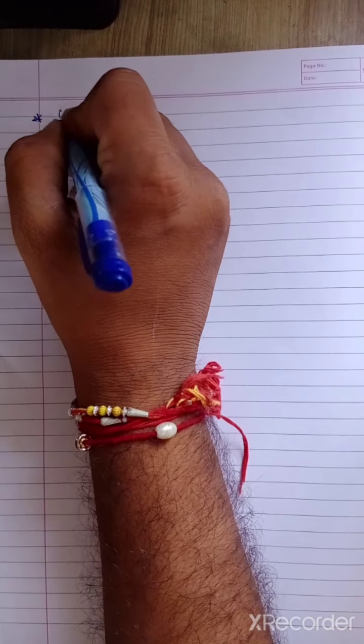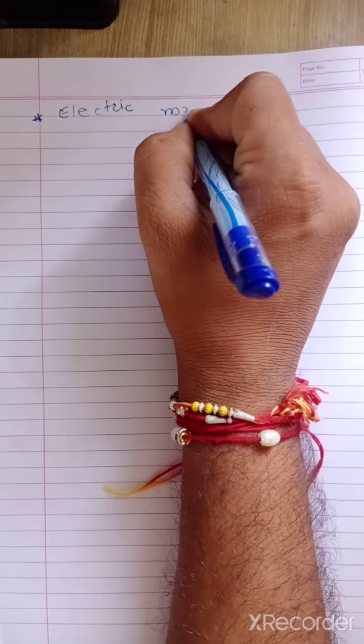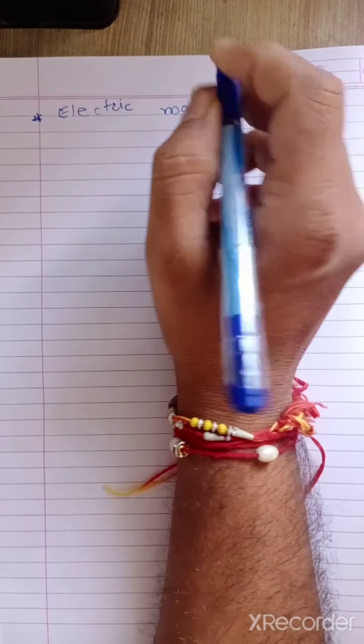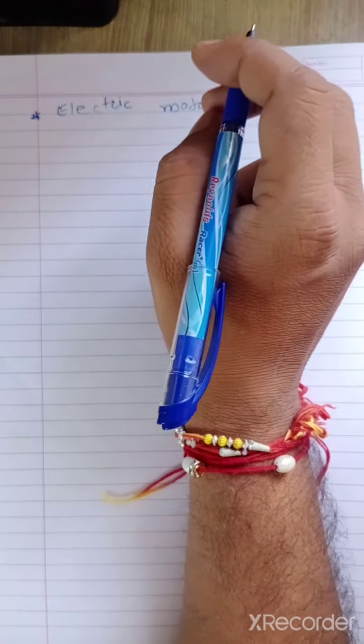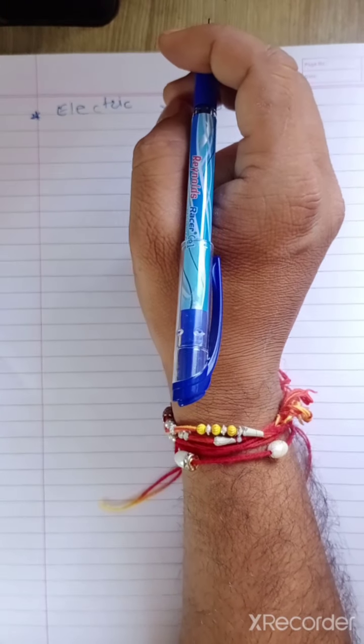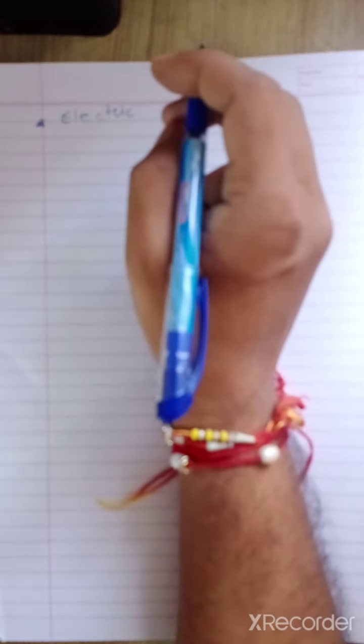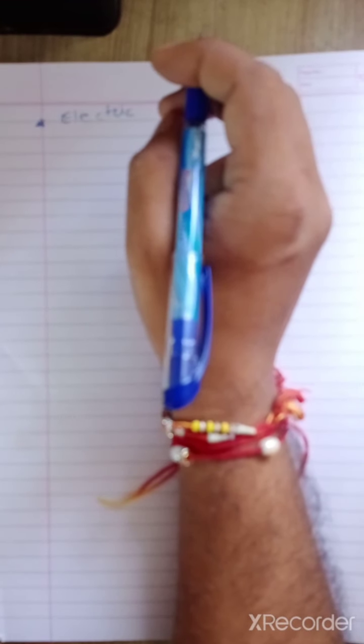So, first of all, electric motors. Here, motors convert electrical energy into mechanical energy by the interaction between the magnetic field that is set up in the stator and rotor.